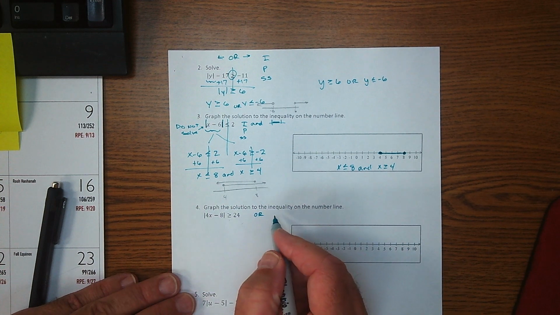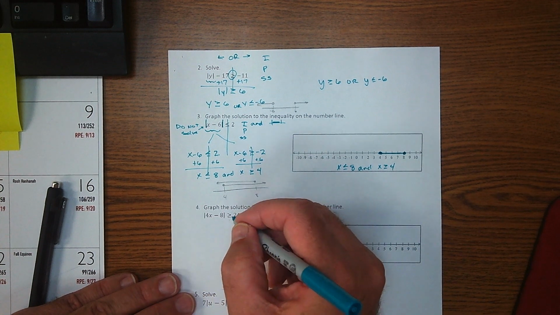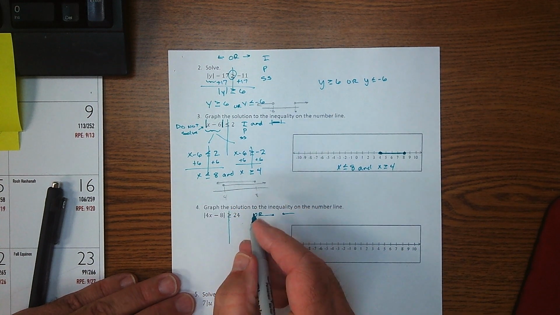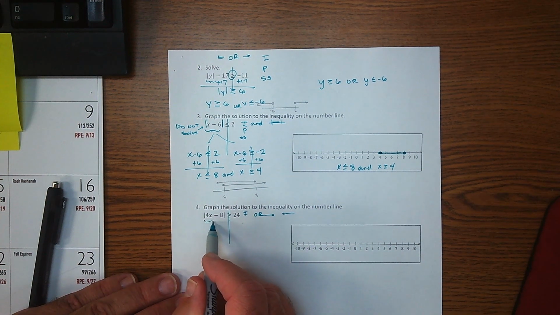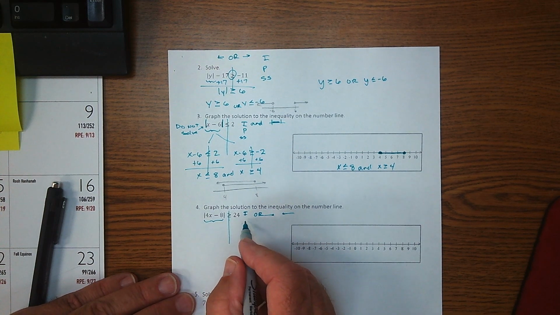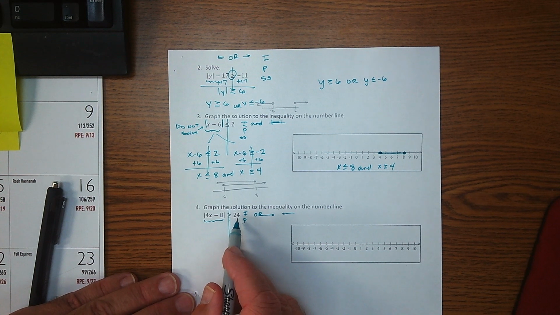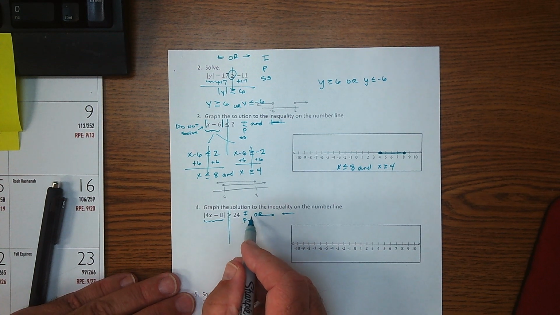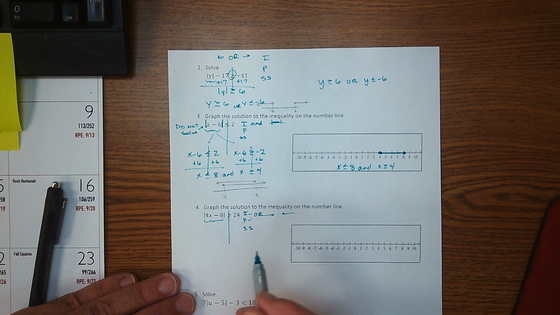All right, this is going to be a split graph. We're going to have one go this way, one go this way. Okay? Draw my line. Am I isolated? Is this alone? Yes. Is it possible? Can I have absolute values bigger than 24? Yes. Okay? So then we split and solve.